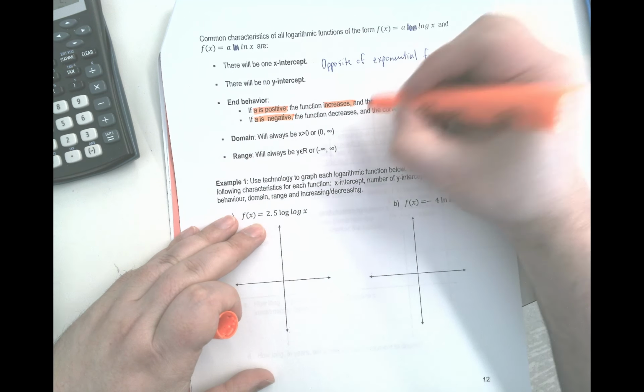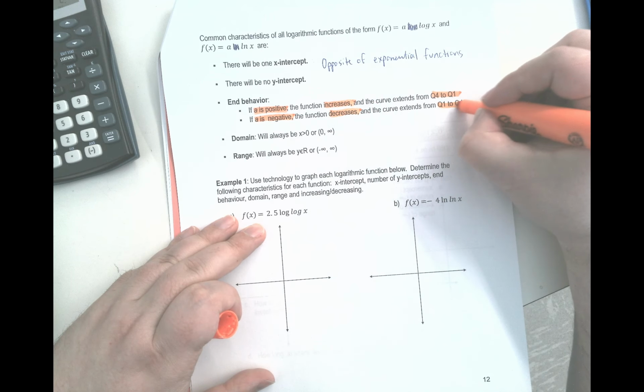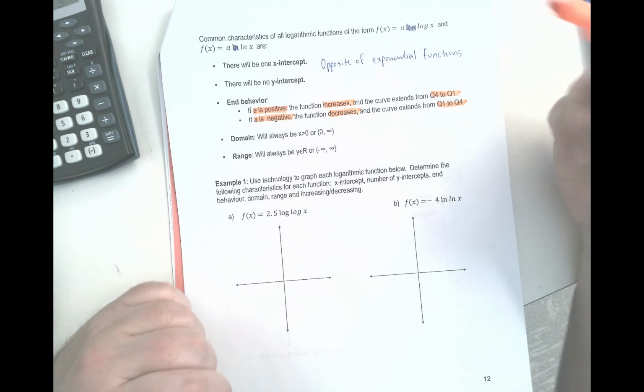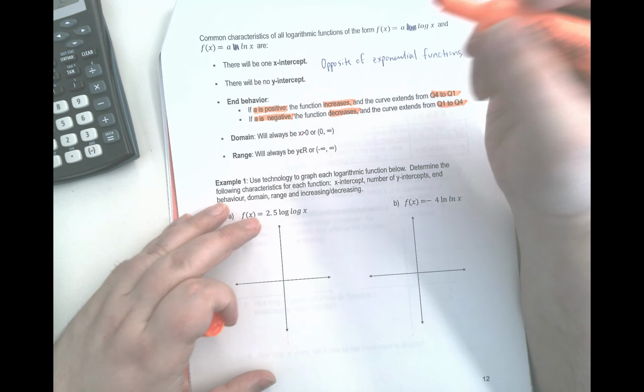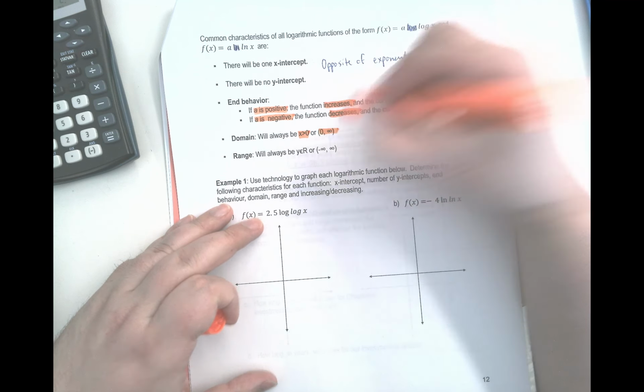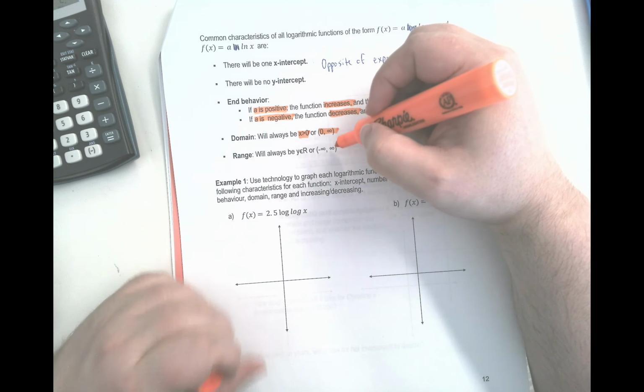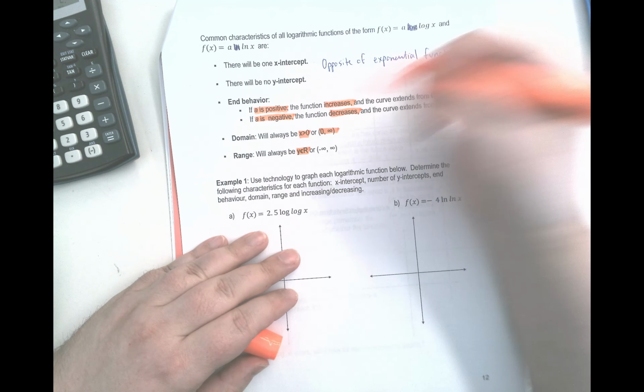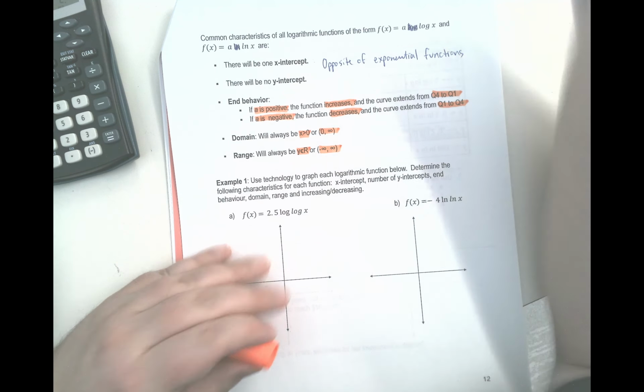So maybe some good information to write on a cheat sheet. The domain is always going to be x greater than 0, or from 0 to infinity with curved brackets. The range will always be all real numbers, or minus infinity to infinity with curved brackets.